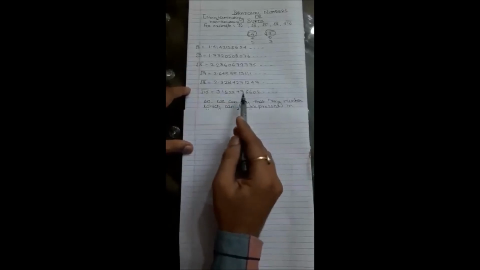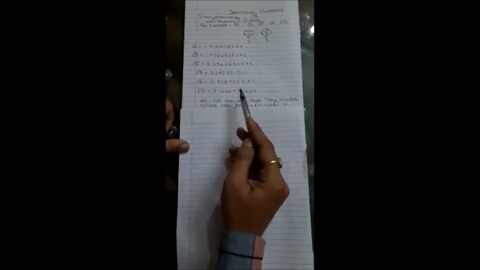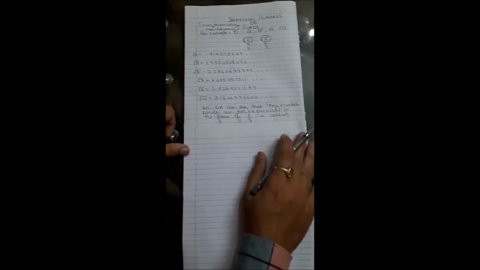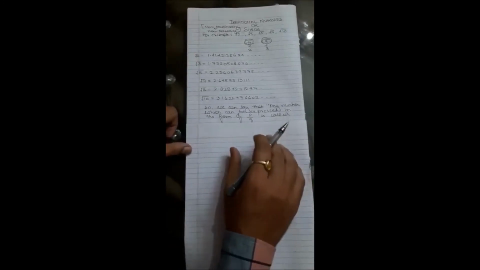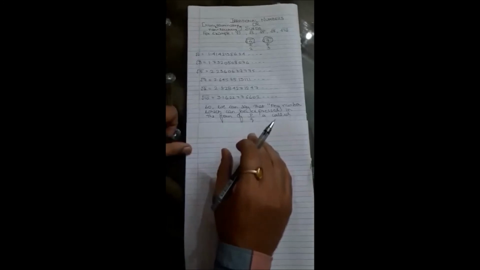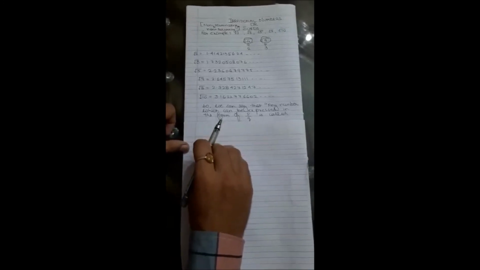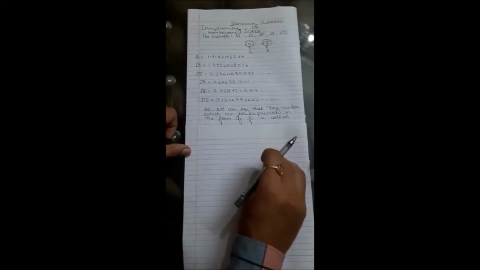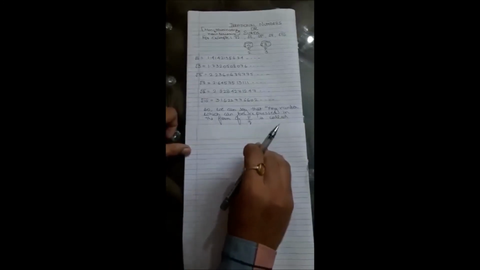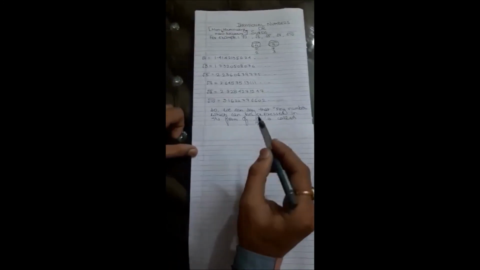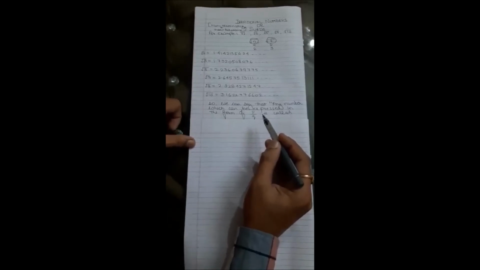So in the above numbers, we see that all the values are non-terminating as well as non-recurring. So they are perfect examples of irrational numbers. So what we have discussed: any number that can be expressed in the form of p upon q is called a rational number. Rational numbers are divided into two parts, that is terminating and non-terminating. We have also discussed irrational numbers. Irrational numbers are non-terminating as well as non-recurring.